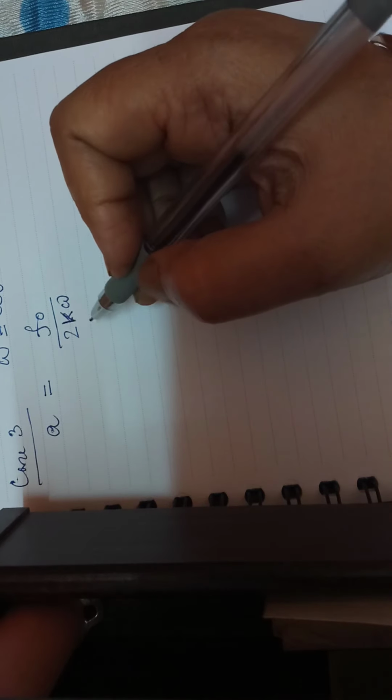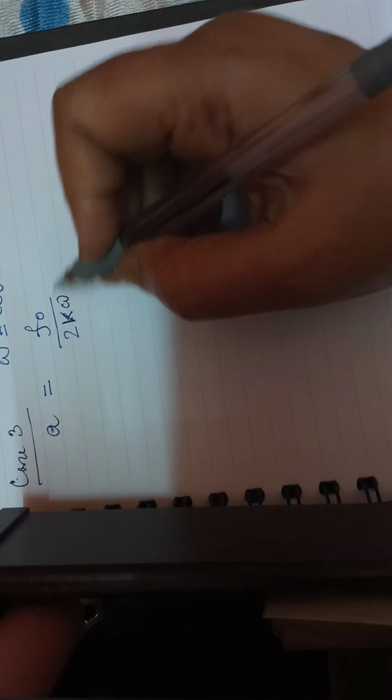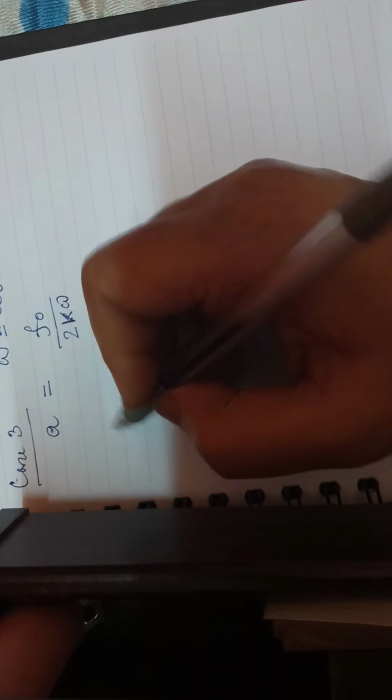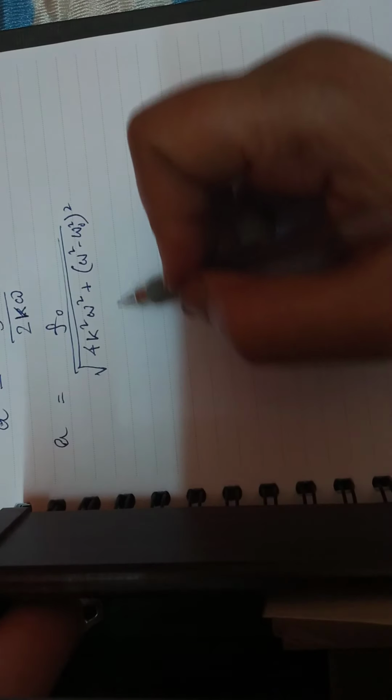Well, we will write, see, A is equal to f naught by square root of 4k square omega square plus omega square minus omega 0 square whole square. Okay, so at what frequency will we get the amplitude resonance? Suppose the damping is small, not equal to 0.